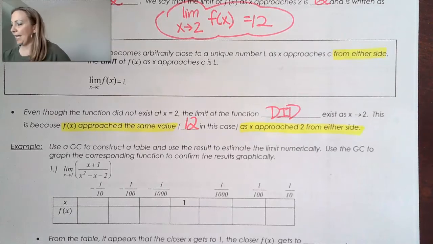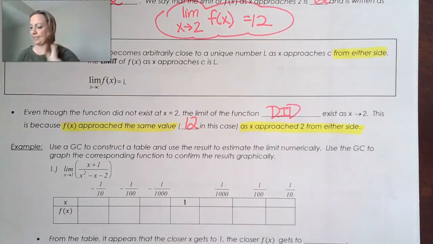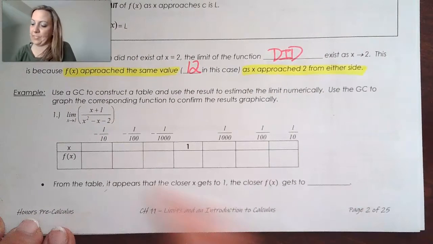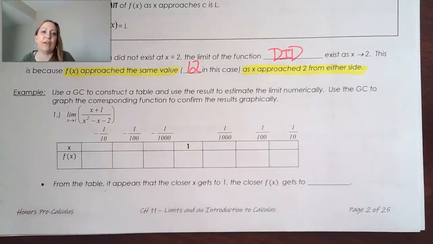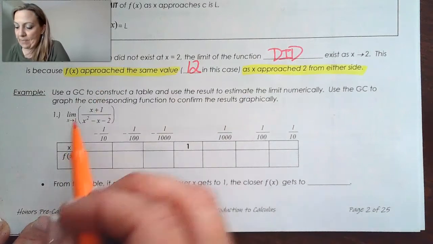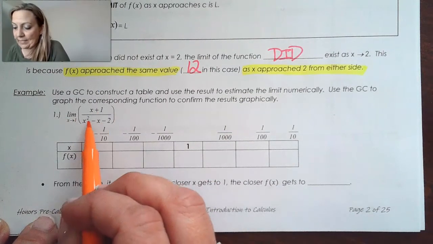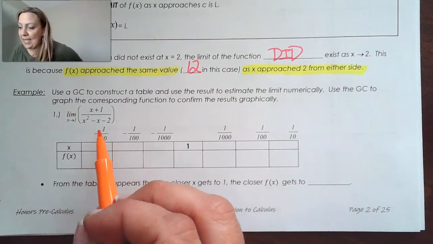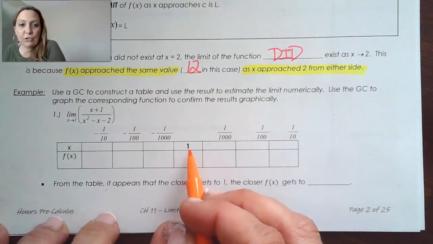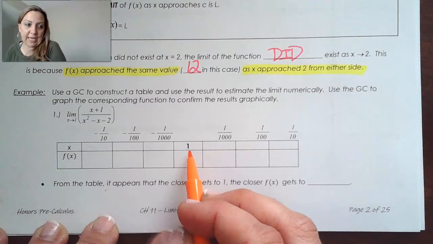So let's take a look at our next example. We're going to use a different expression here. We're going to use the graphing calculator to construct a table and use the result to estimate the limit numerically. And so this time we have the limit of x plus 1 over x squared minus x minus 2 as x approaches 1. Because x approaches 1, 1 is going to be in the middle of our table.